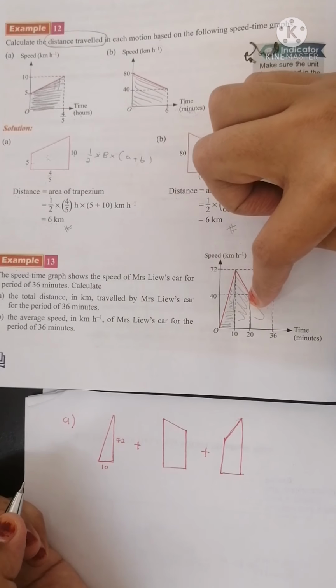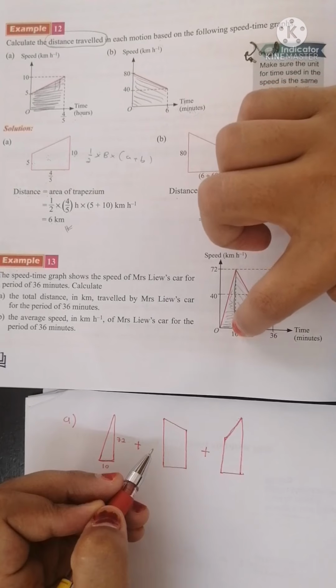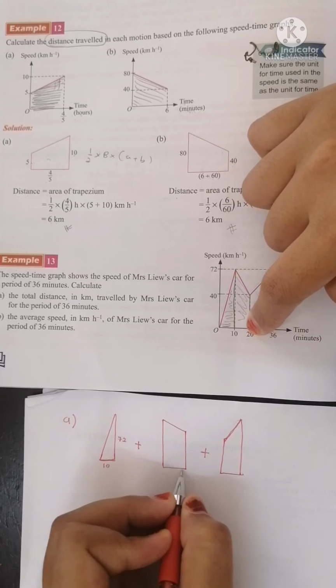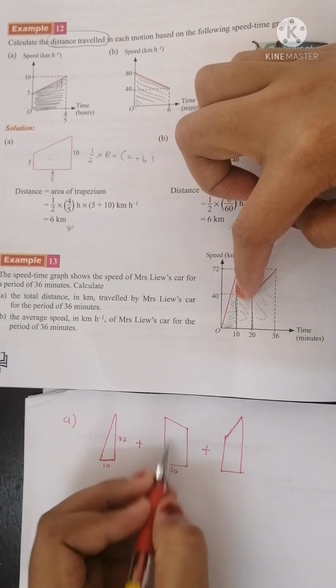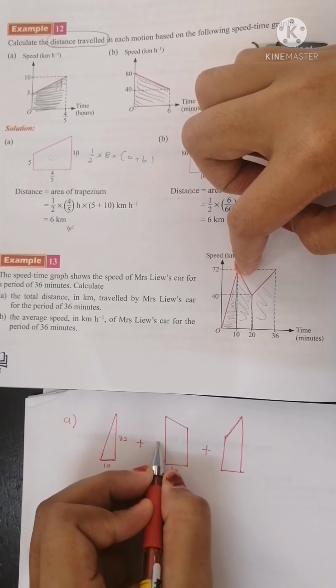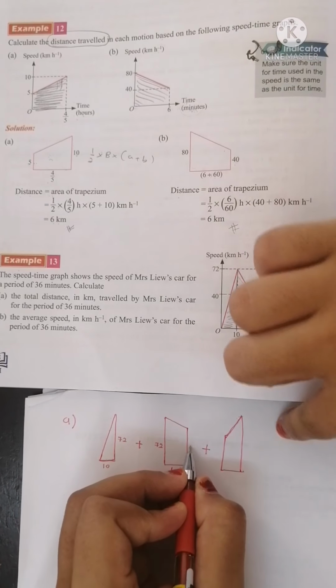Now look at the second one. The second one is the shape of a trapezium, right? From 10 to 20, so the base is 10. This side is 72, and this side is 40.